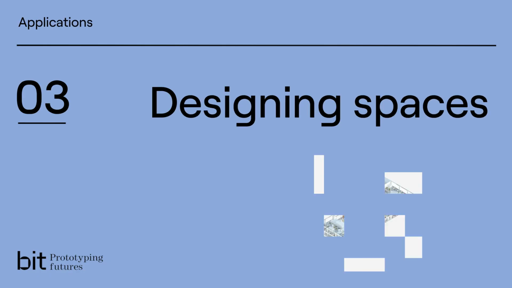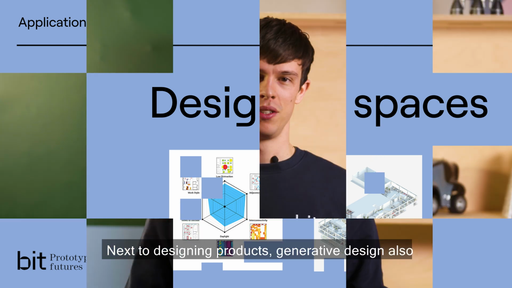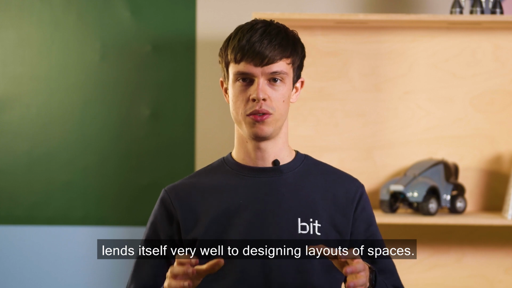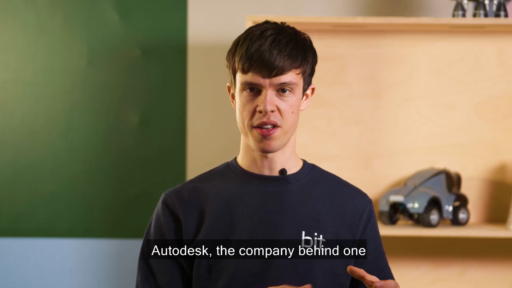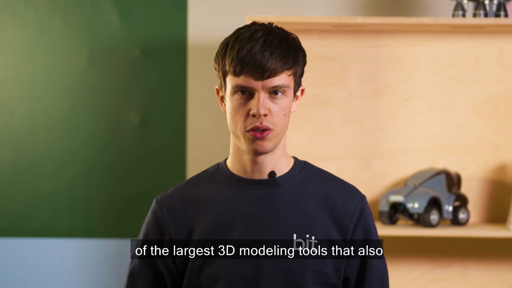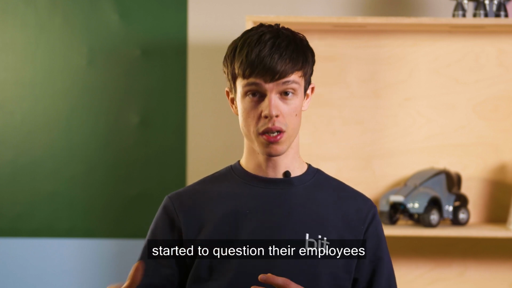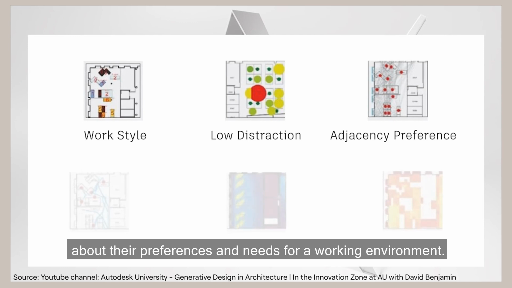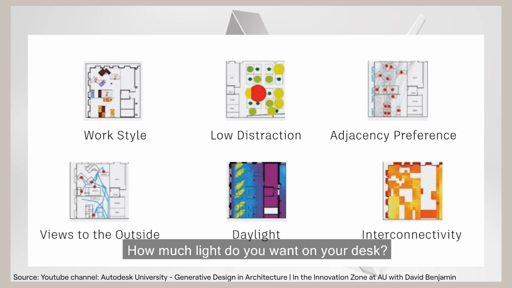Next to designing products, generative design also lends itself very well to designing layouts of spaces. Autodesk, the company behind one of the largest 3D modeling tools that also has generative design functionality, started to question their employees about their preferences and needs for a working environment. Questions like, how much light do you want on your desk?